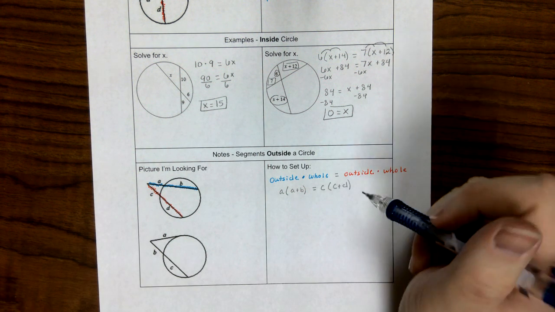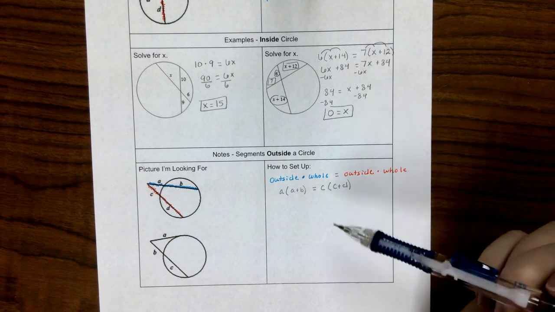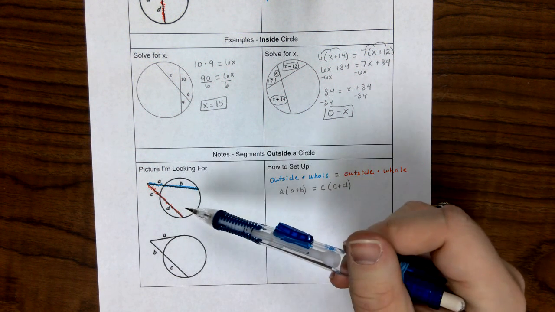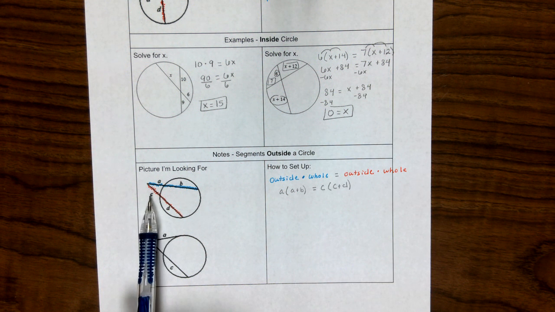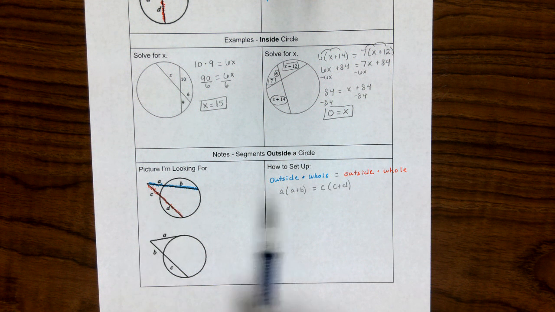Okay, so this one's a little bit stranger. It's not outside times inside, it's outside times the whole. So on the whole, you have to add the outside piece and the inside piece together. That's how we're getting this. Okay?